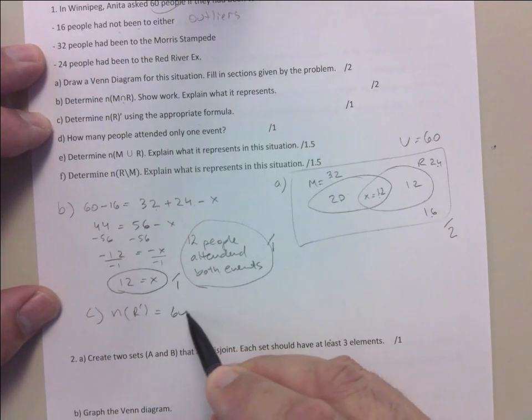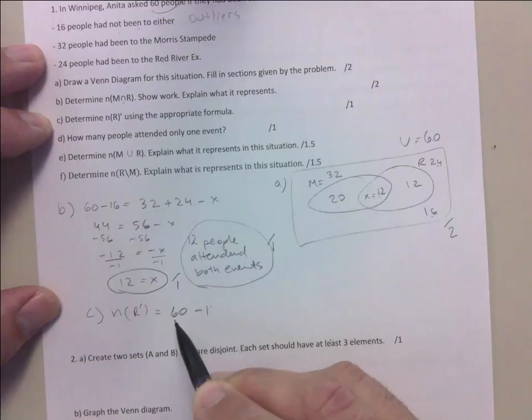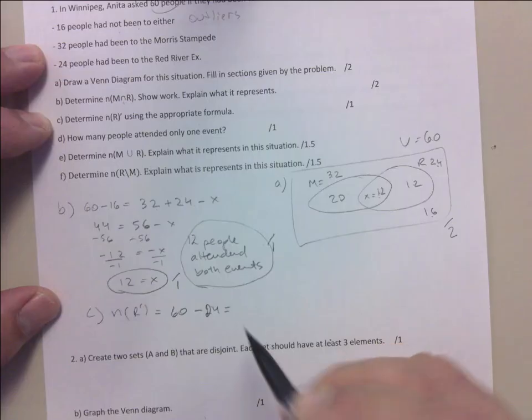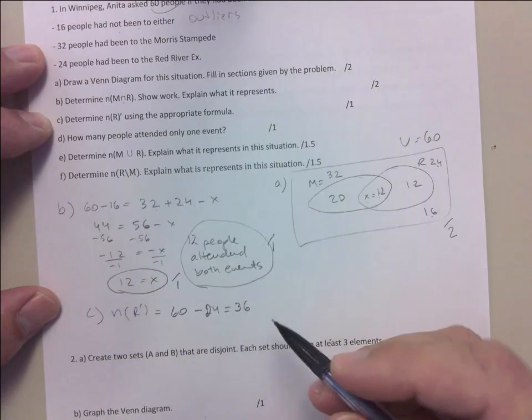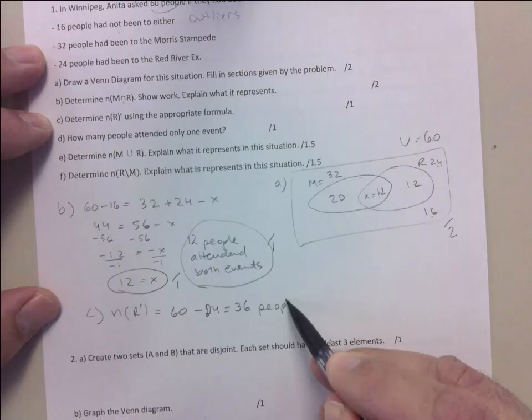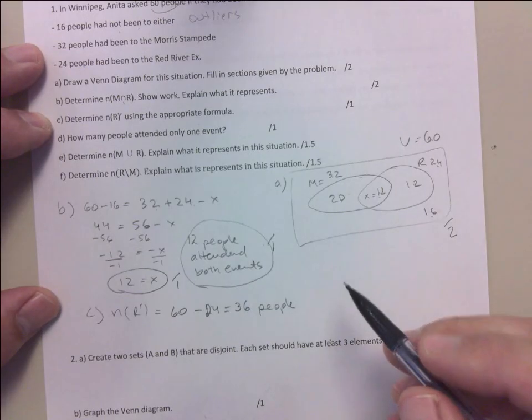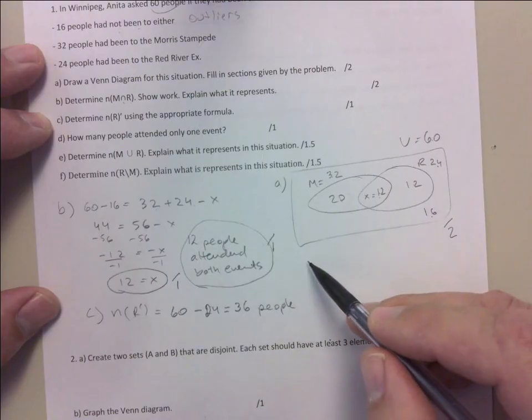Right now I really don't care if you have the right number. It's basically 60 minus whatever R is. So that's 36. 36 people did not attend the Red River X. That's what that means.